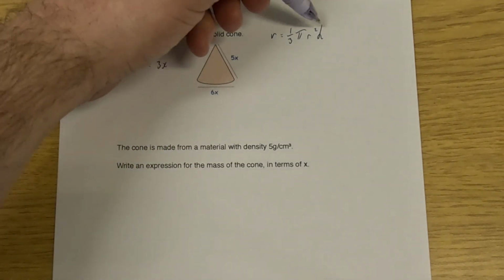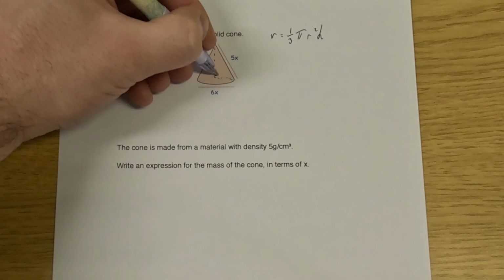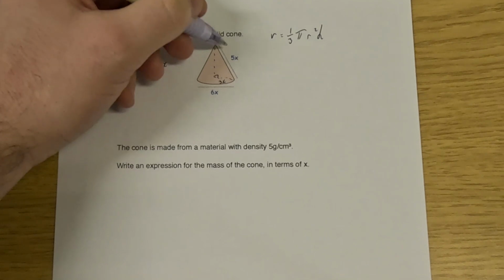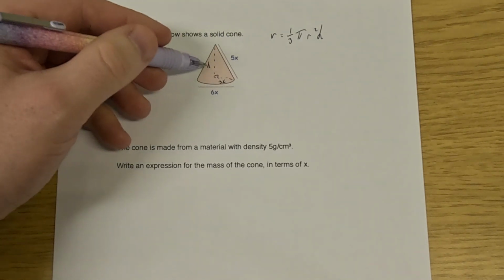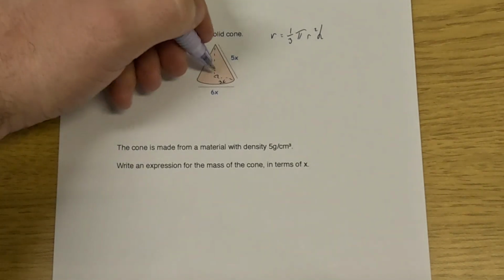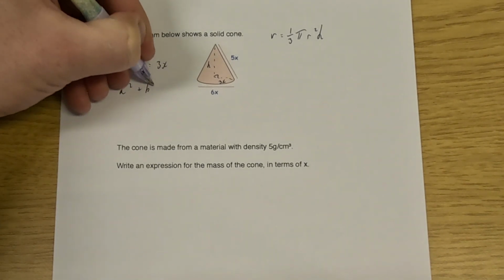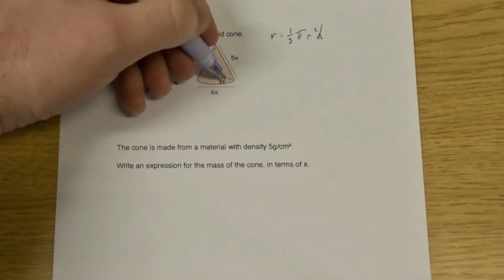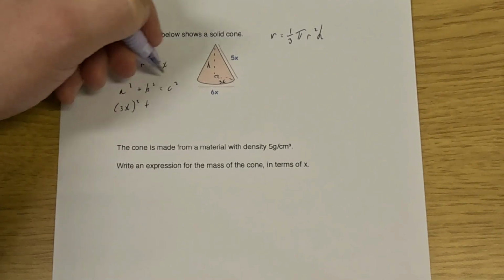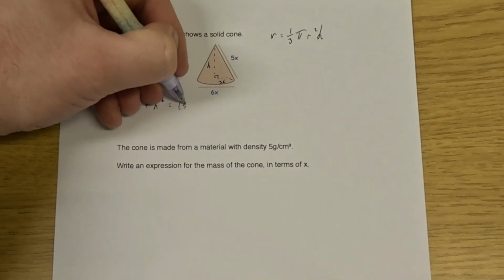And then the height is the perpendicular height, so that's the height going straight up. So here we've got a right angle triangle. We've got the radius is 3x. We've got the hypotenuse is 5x, and we want to find the height here, h. So let's use Pythagoras' theorem to find the height of this cone. a squared plus b squared is equal to c squared. So a squared is 3x squared, plus b squared, that's h squared, is equal to c squared, and that's 5x squared.